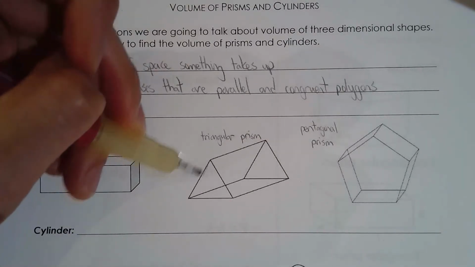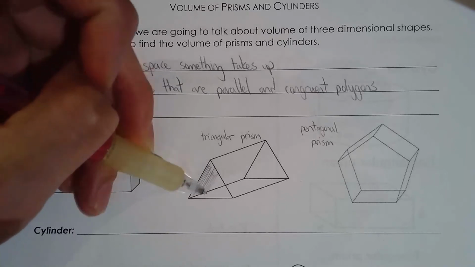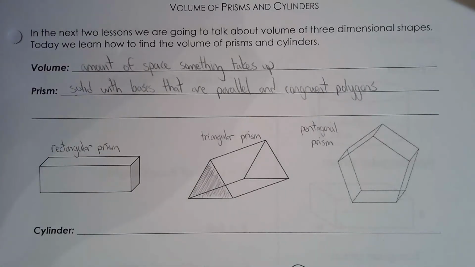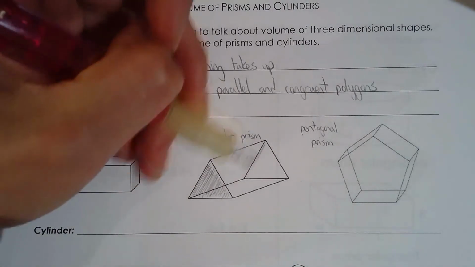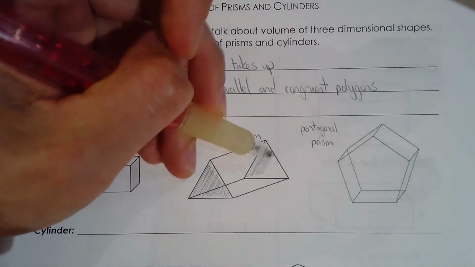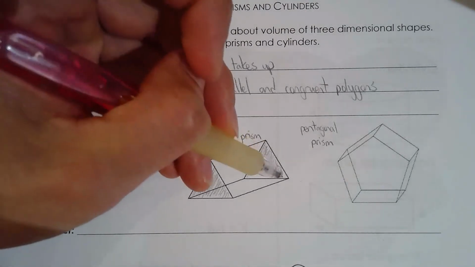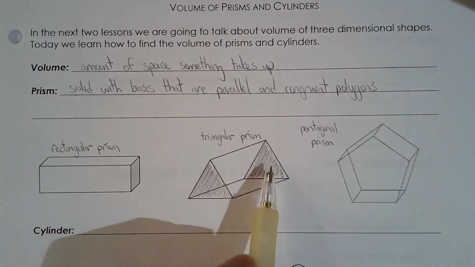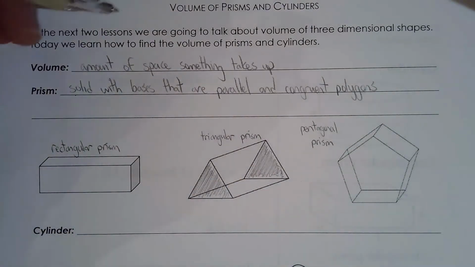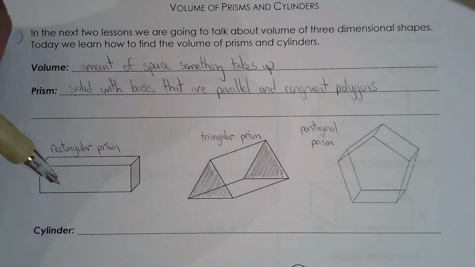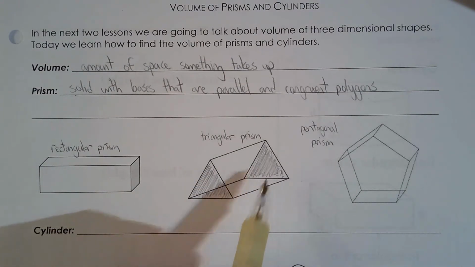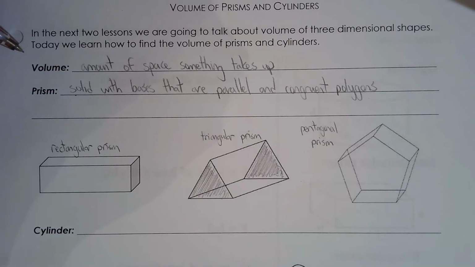So this is the face that we're very interested in, because this is the base, or you can say this other face here is the base. So you have two faces here that are congruent and parallel. If they were not congruent or parallel, then you do not have a prism. So if you can imagine this triangle being much smaller than this triangle, then you will not have a prism.